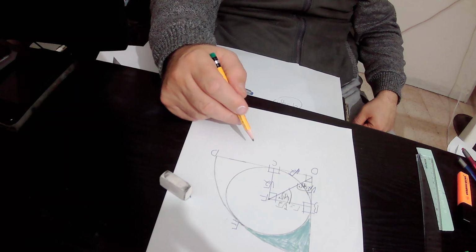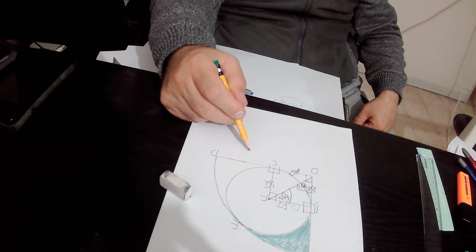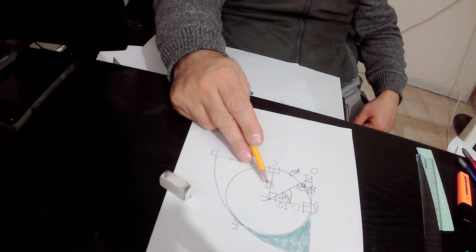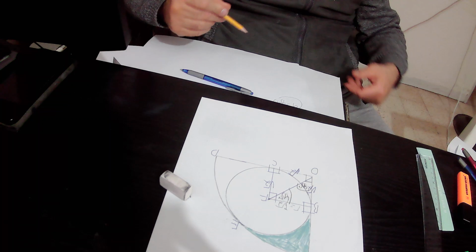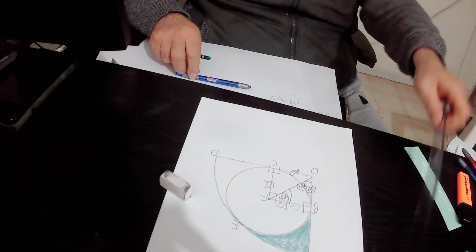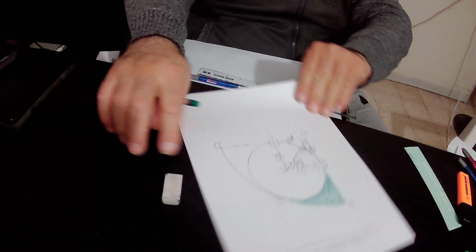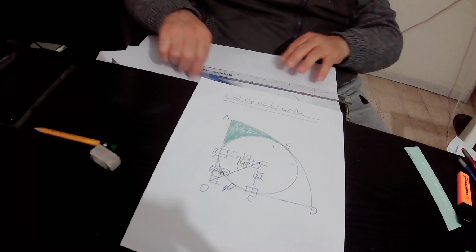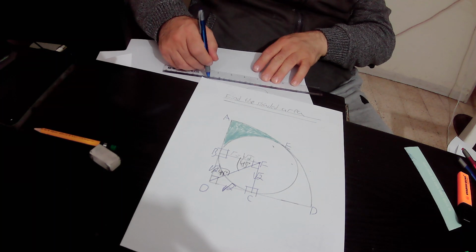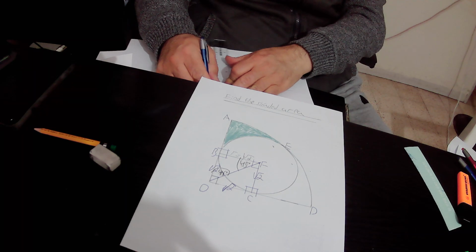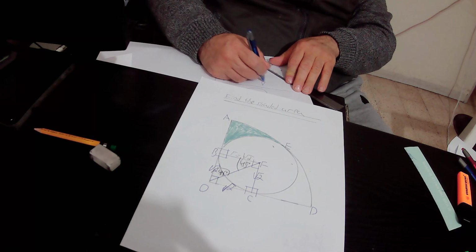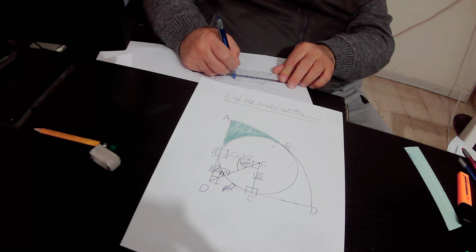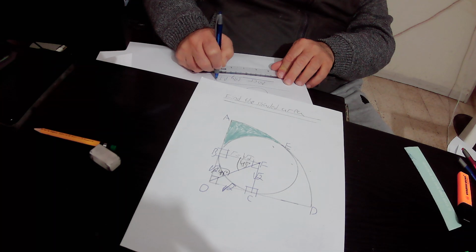In the next step, we'll implement the Pythagoras theorem on this right-angled triangle OCF. According to the Pythagoras theorem, in the right triangle OCF, the square of the hypotenuse must be equal to the sum of the squares of the perpendiculars.